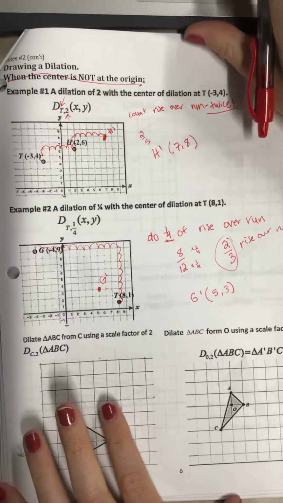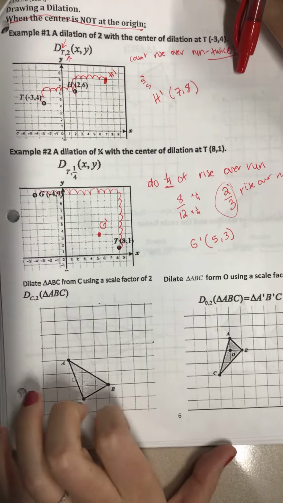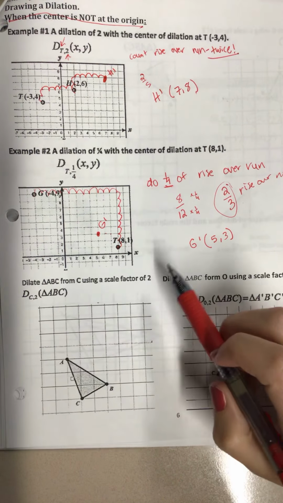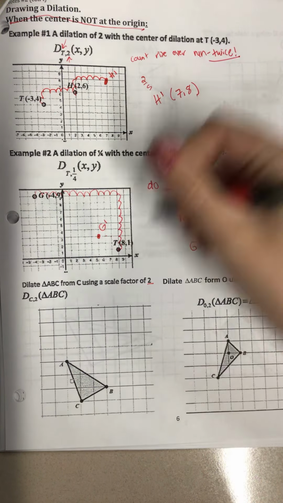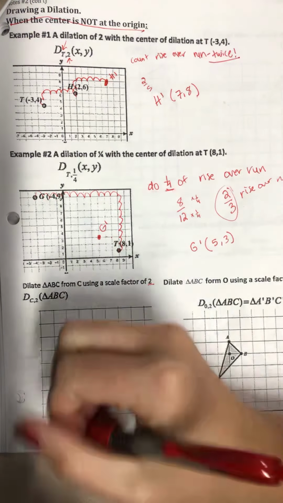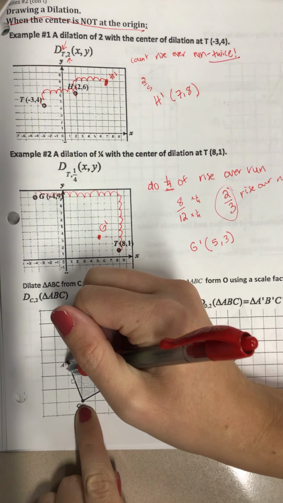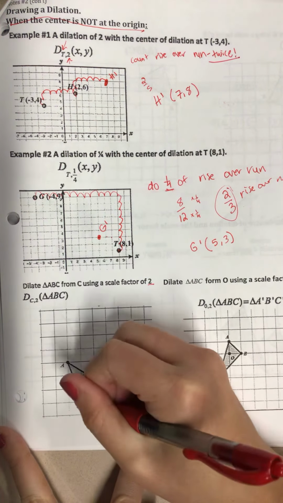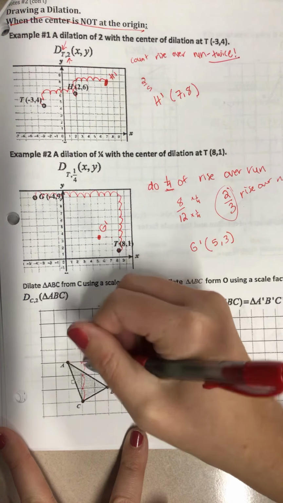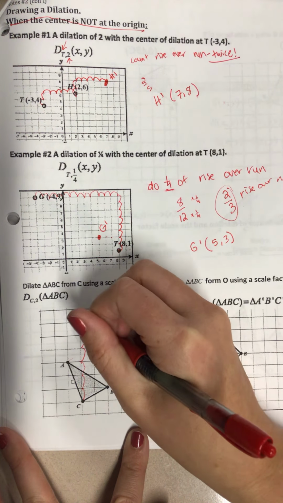And then we're going to do a few more examples down here. So we have dilate the triangle ABC using a factor of 2, and it's dilating at C. So I'm going to count how far away A is, and then I'm going to do that twice. So it's up 1, 2, 3 over 1. So then I'm going to go up 1, 2, 3.